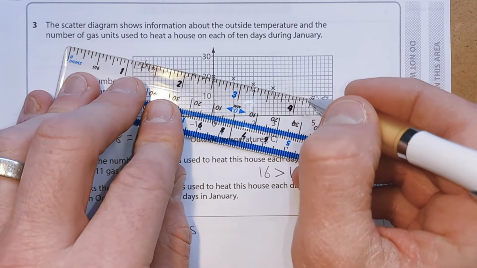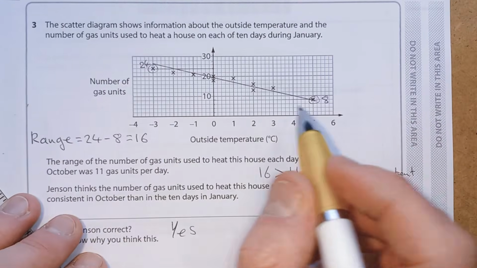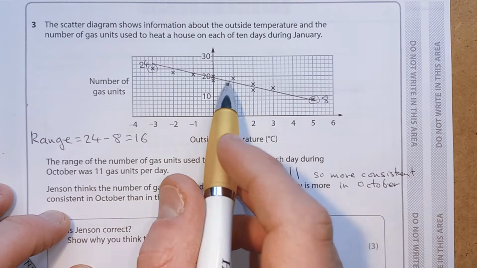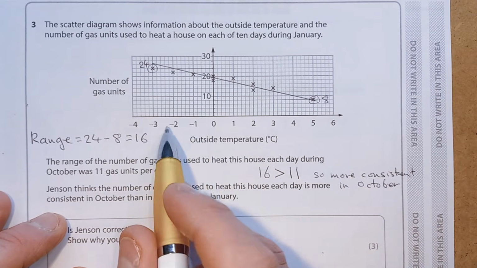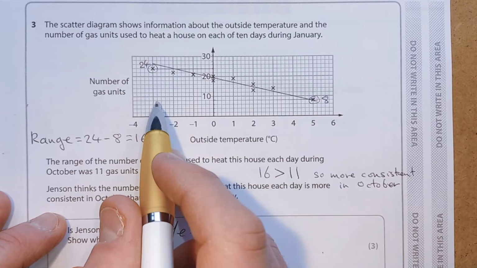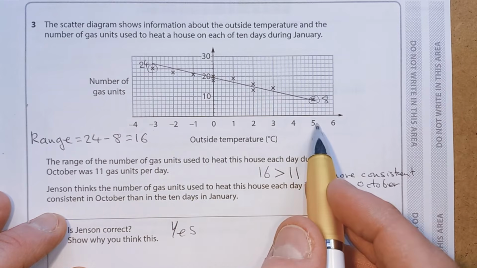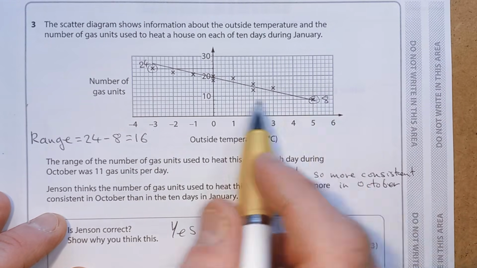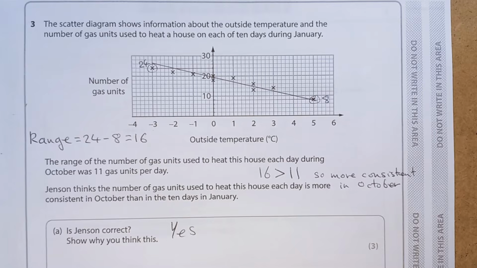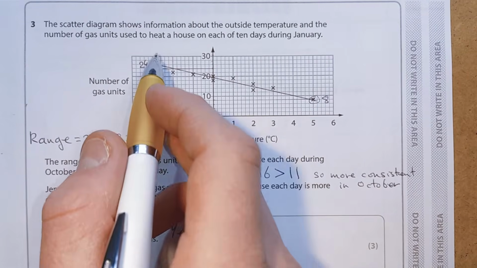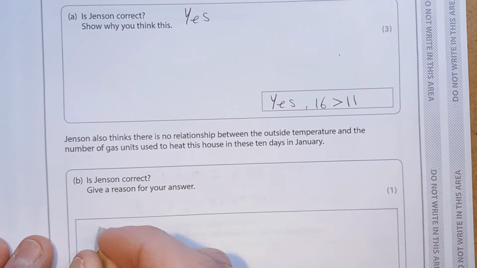Now, it doesn't matter if the line goes through any of the points. It certainly doesn't have to. So that's going to be my line of best fit. And it's broadly following the pattern. And it appears that as the outside temperature gets higher, the number of gas units gets lower. So when it's -3, there's 24 gas units used. When it gets up to 5 degrees, only 8 gas units are used. So for me, that's looking like a negative correlation. As one thing gets bigger, the other thing gets smaller. So Jensen thinks there's no relationship. Is Jensen correct? I say no.